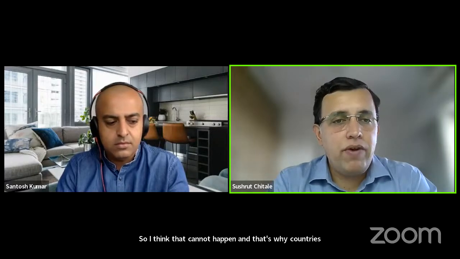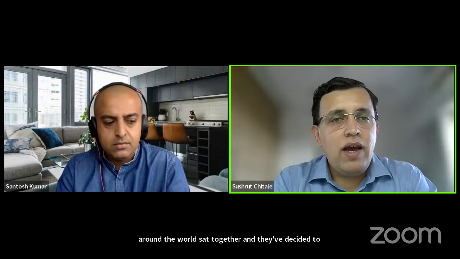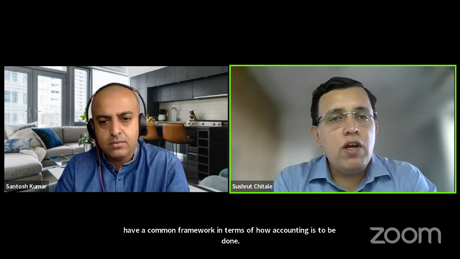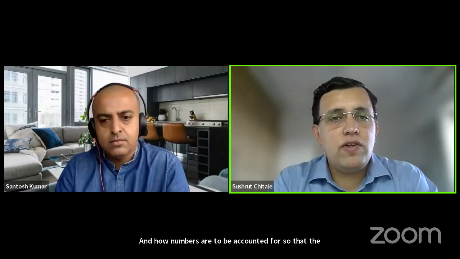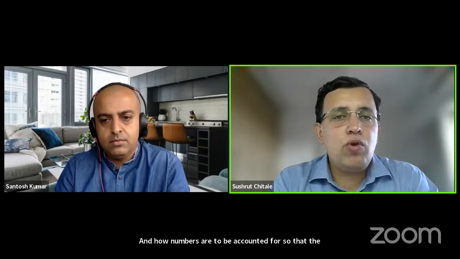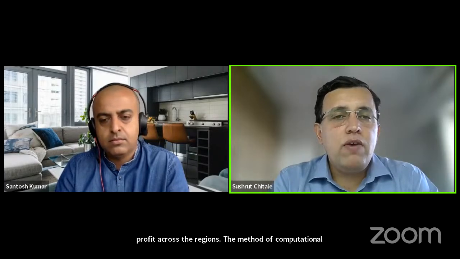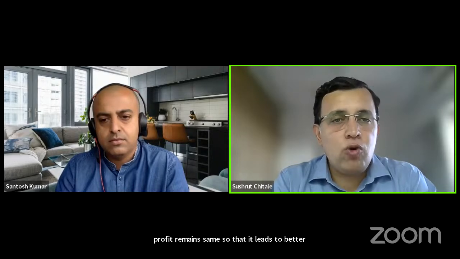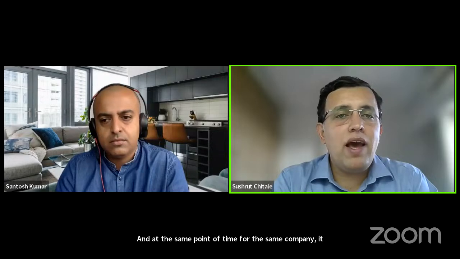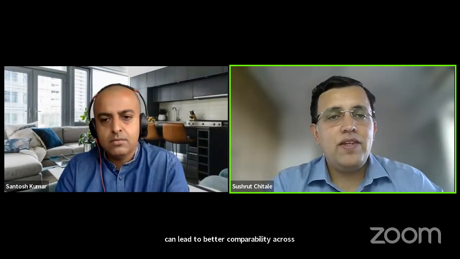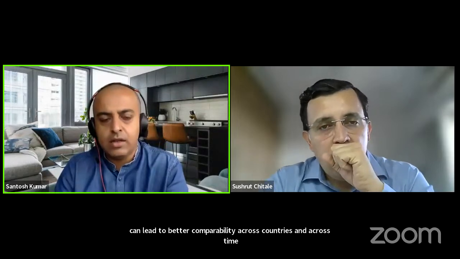That's why countries around the world sat together and decided to have a common framework in terms of how accounting is to be done and how numbers are to be accounted for, so that the method of computation of profit remains the same across regions. This leads to better comparability of financial positions and companies across the world, and for the same company, across countries and across time periods.